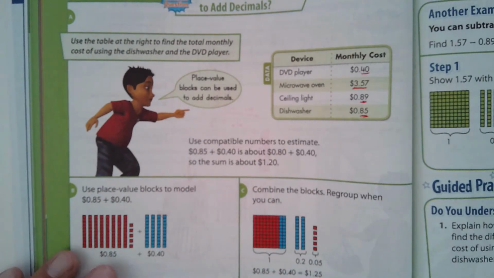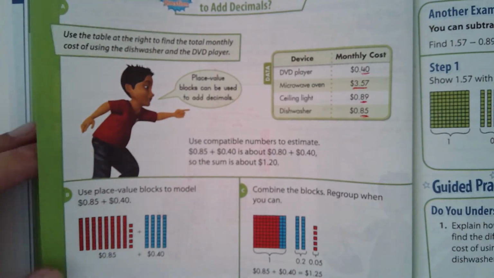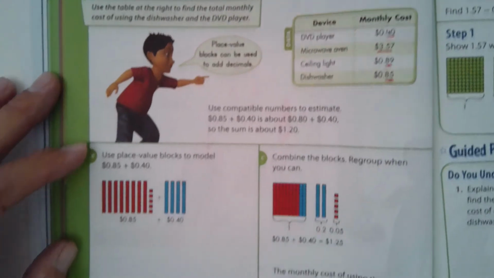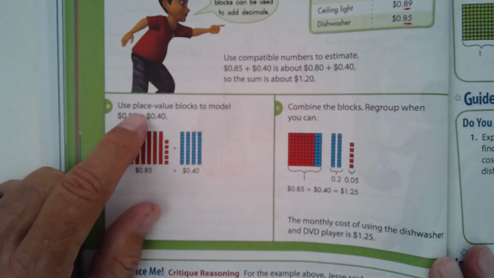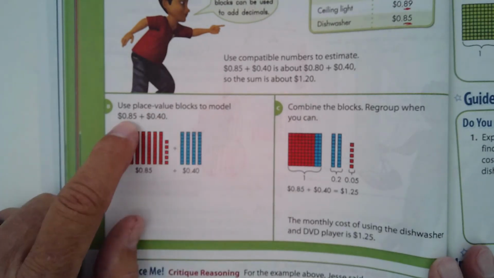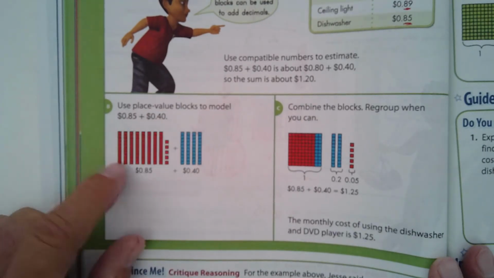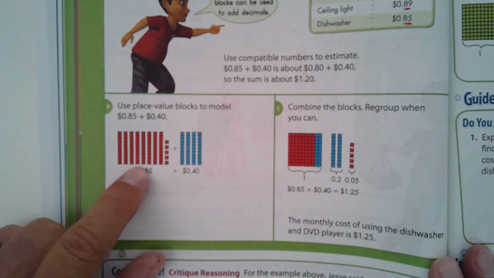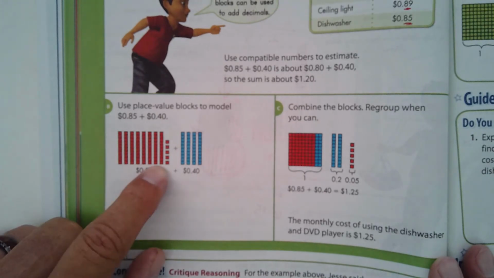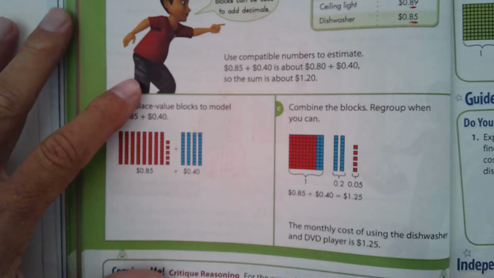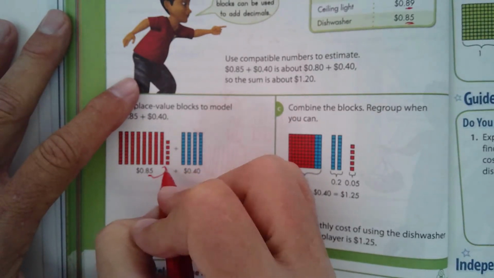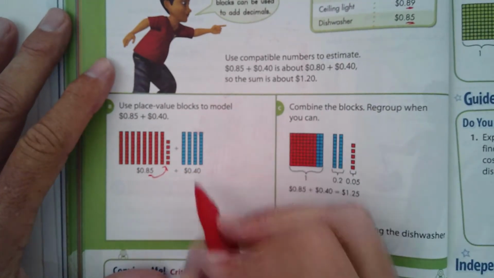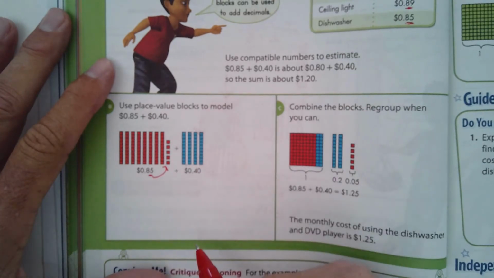So here's what they've done. They use place value blocks to model 0.85 and 0.40. So here's the 85 cents. We've got 8 lines and then 5 more. That's the 5 right here. And then 4 more, the 40 cents.